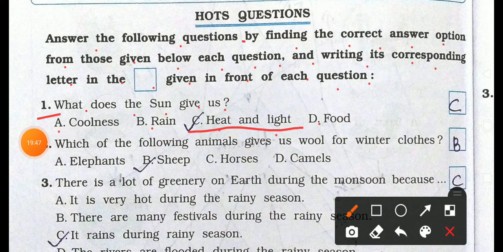Second number, which of the following animals gives us wool for winter clothes? Options are A. Elephant, B. Sheep, C. Horse, D. Camel. So sheep give us wool for winter clothes.